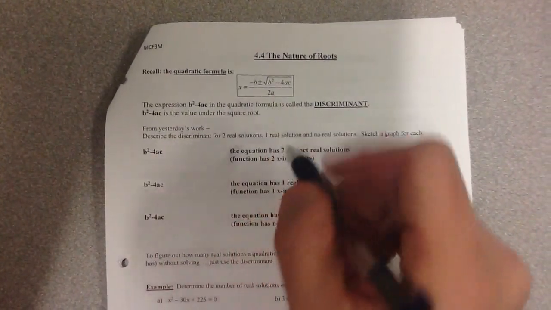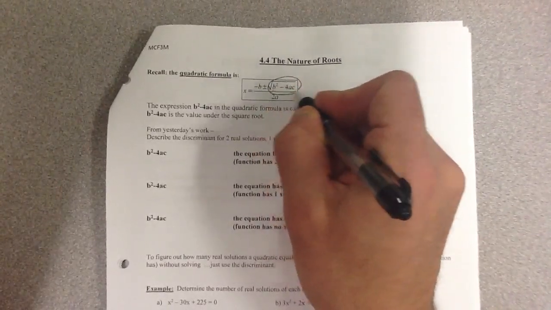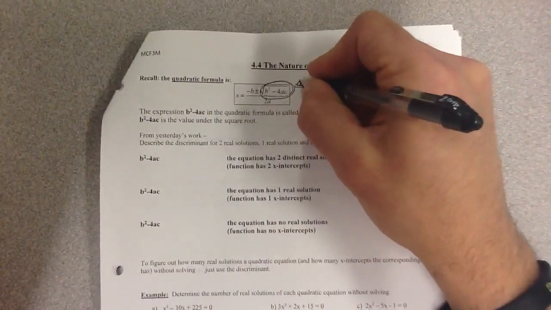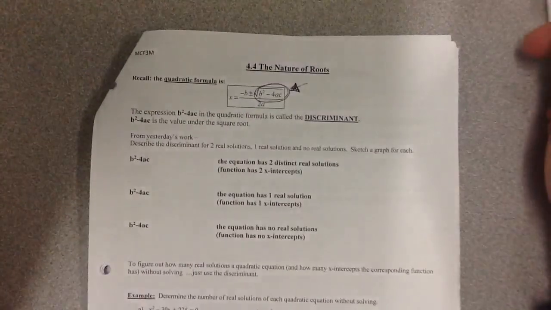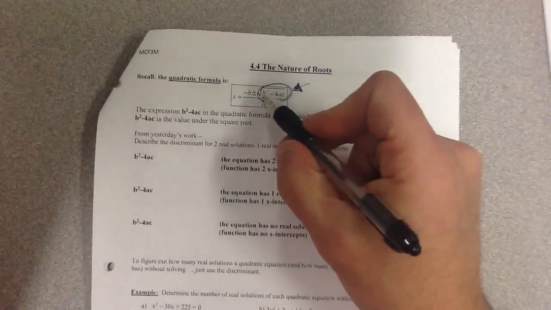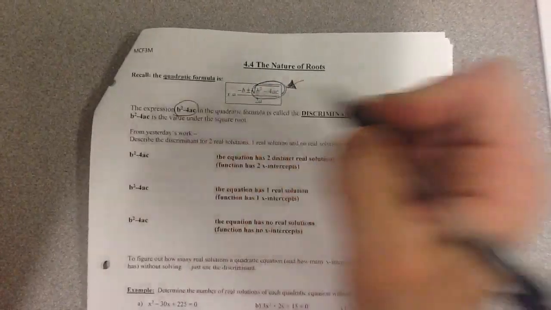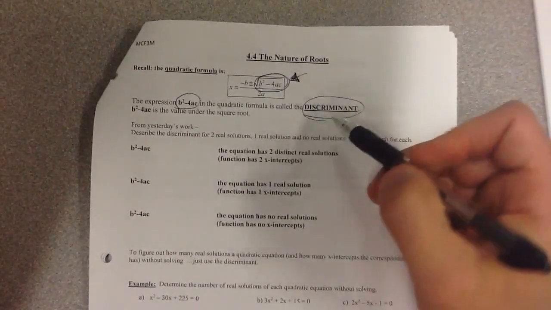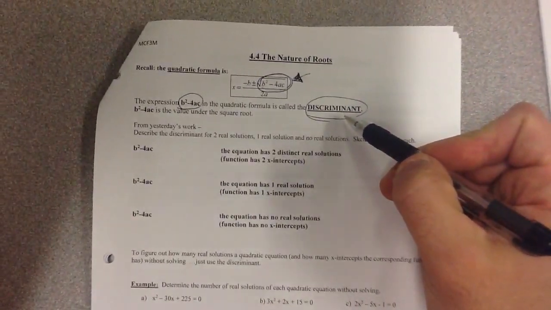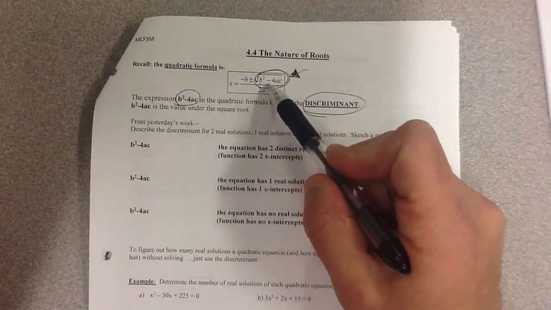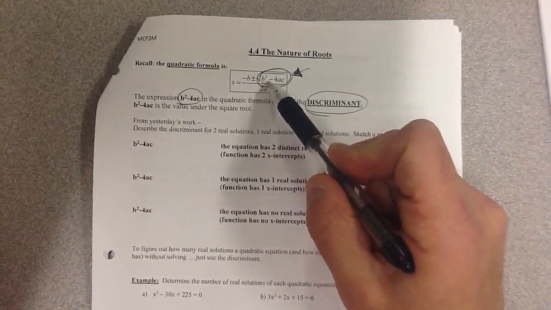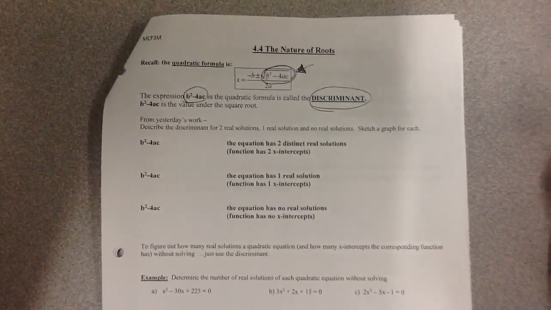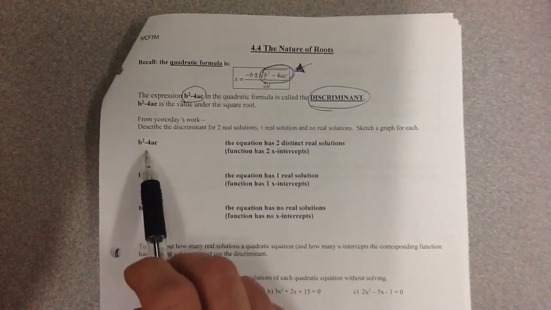So just remember this part of the quadratic formula is the most important part when you're talking about how many solutions there are in a problem or how many x-intercepts there are in a problem. And this b squared minus 4ac, the number underneath the square root sign of the quadratic formula, is called the discriminant. So if we ever refer to this word discriminant, we are talking about the number underneath the square root sign, because that's very important when dealing with what kinds of roots or solutions there are.